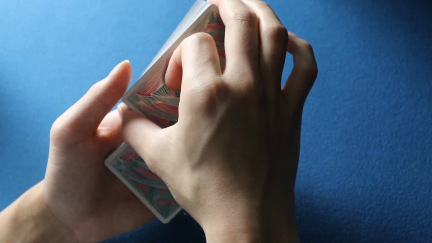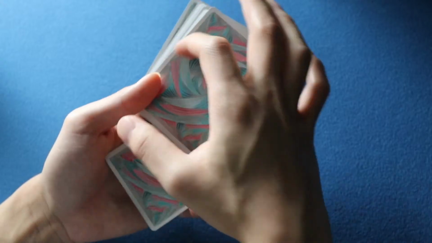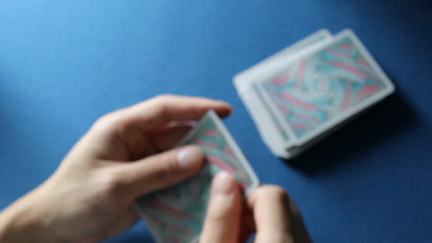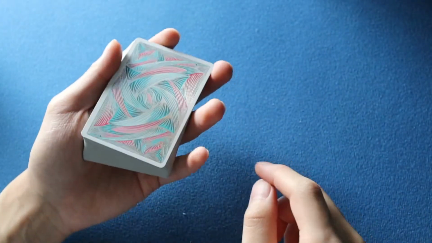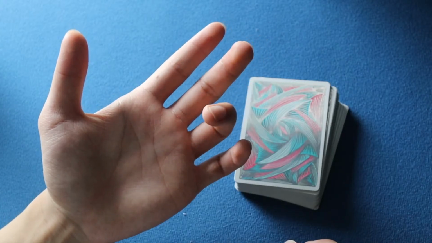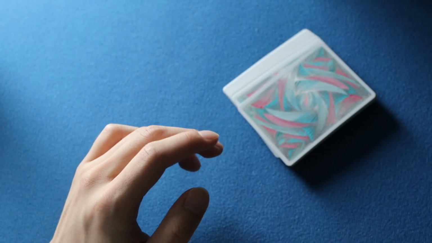Because everything just clicks into place. The only reason why I need to flex the ring finger is to place this card into palm, right? So the only finger that really does have any sort of tension is the ring finger, which is just boop. It just curls in and places this card into a full palm, okay? So that is the only finger that will have any sort of tension.